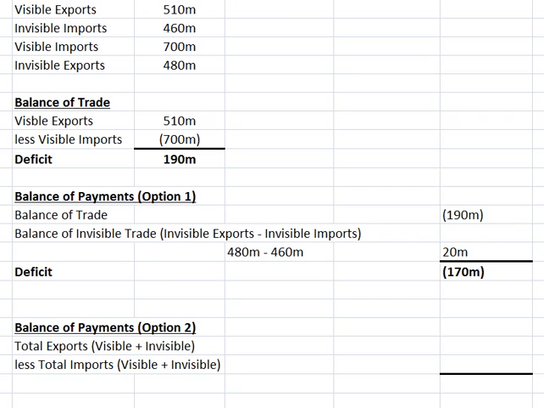The final option, or option 2, for the balance of payments is to get total exports, visible and invisible, and add them together. So that is 510 million plus 480 million.